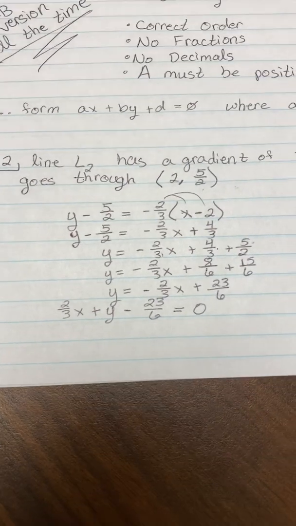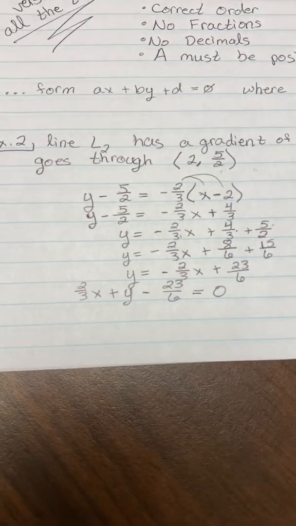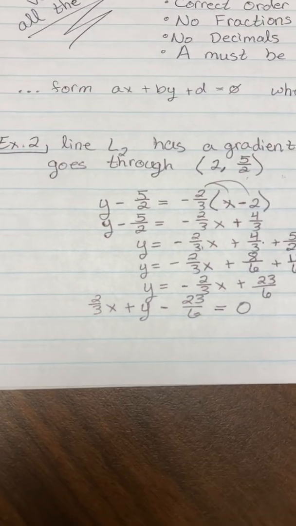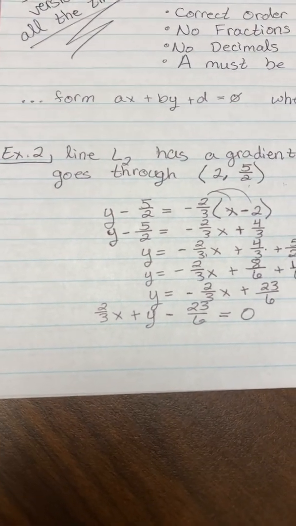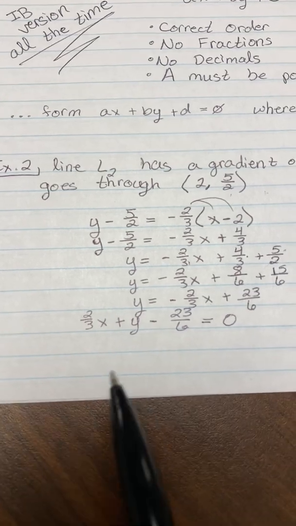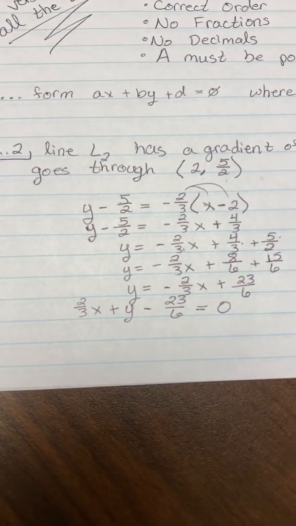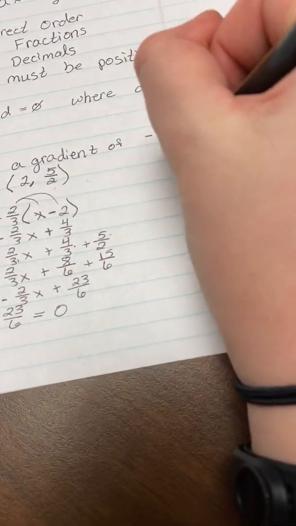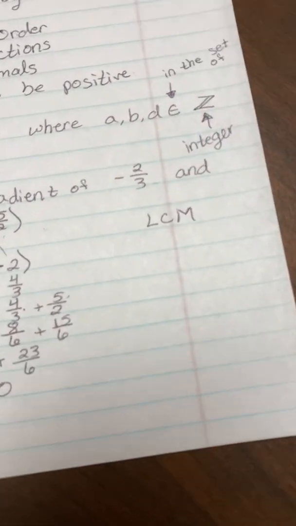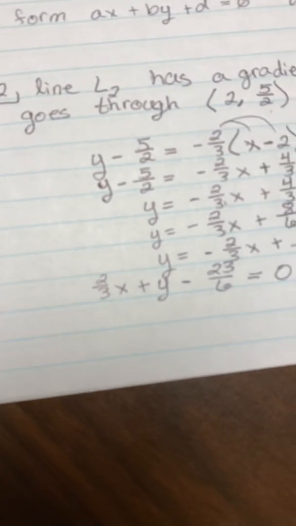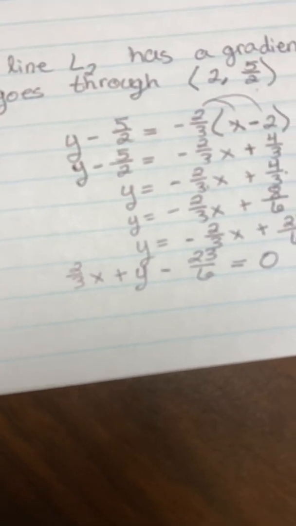Now, right now we have it in the correct form, or the correct order, which is awesome. But remember, there's no fractions and no decimals. So what we have to do is multiply this entire equation by something. And essentially, you want to multiply the entire equation by the LCM, the least common multiple of the 2 denominators, or 3 denominators that we'll see.